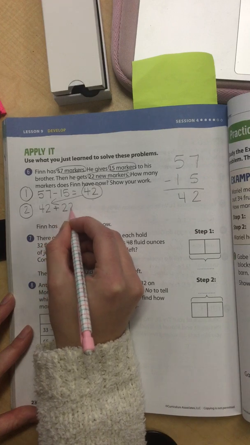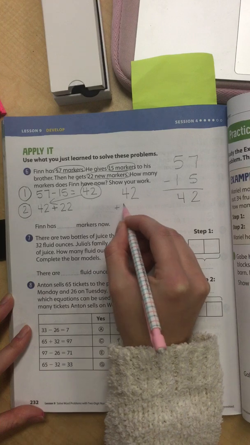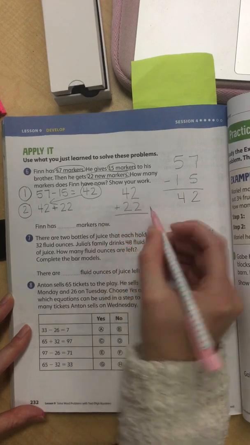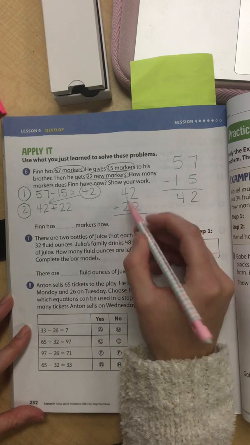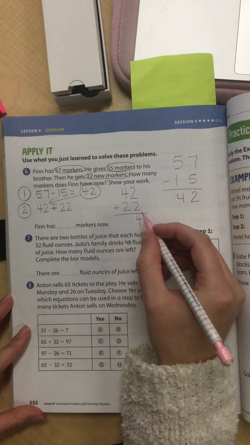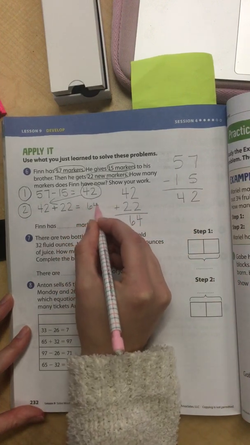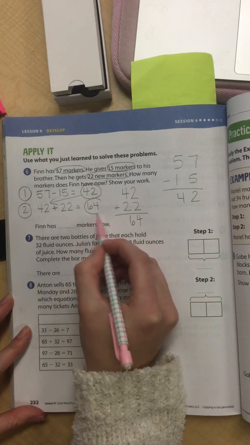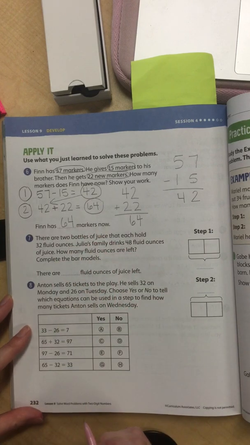So 42 plus 22. If I add 42 plus 22, I'm going to start with my 1s. 2 plus 2 equals 4. 4 plus 2 equals 6. So my final answer, how many markers does he have now? He has 64 markers now.